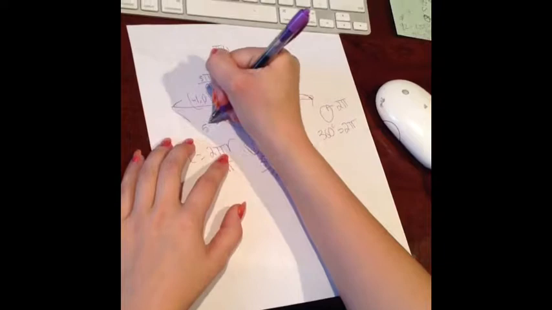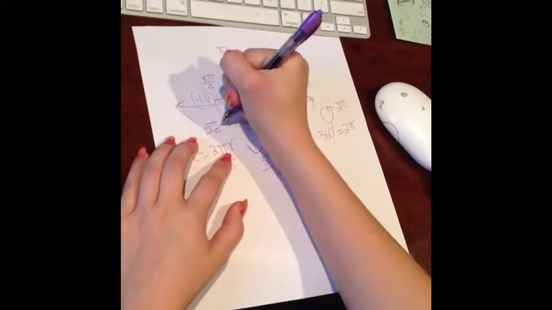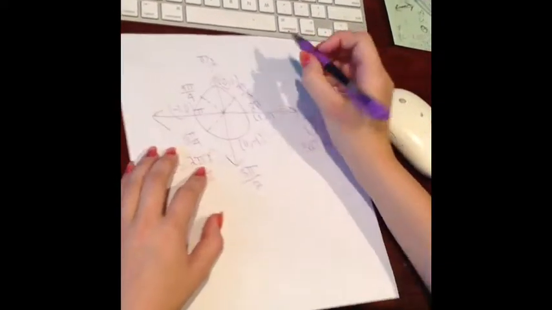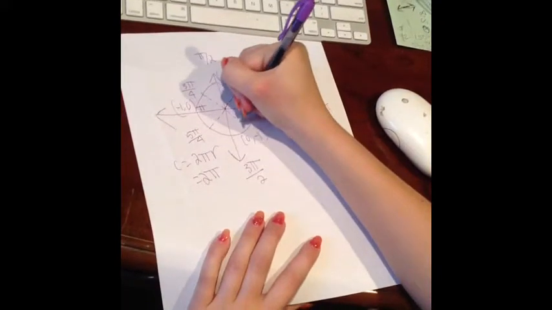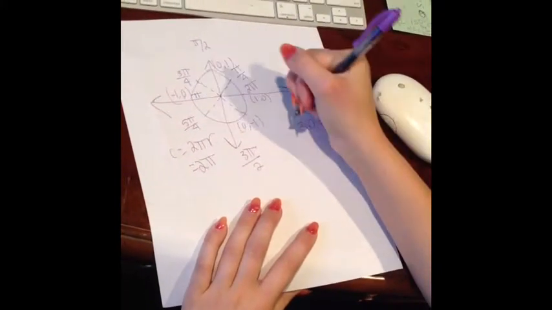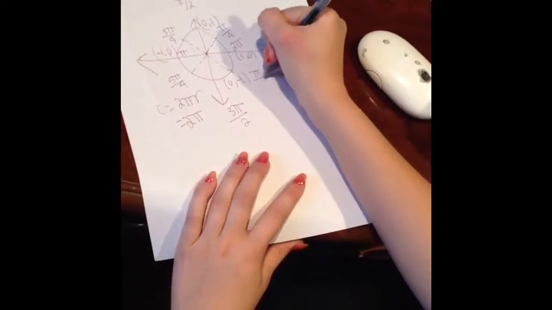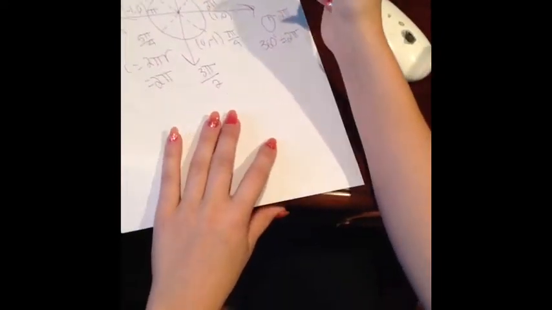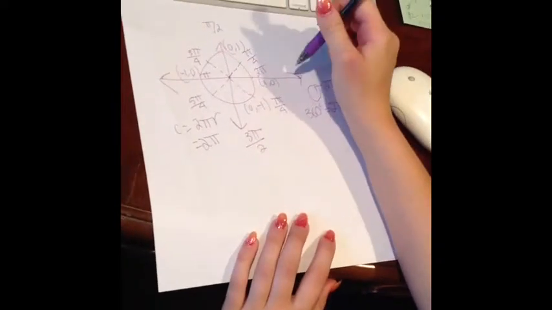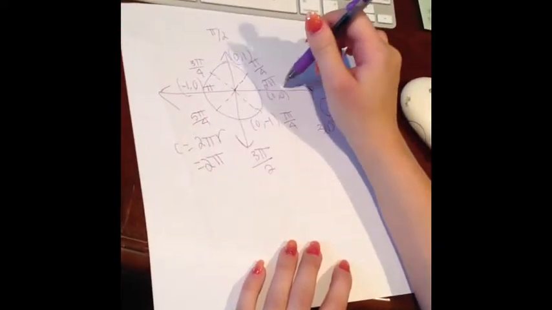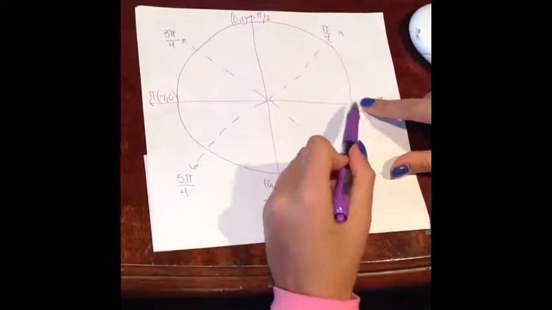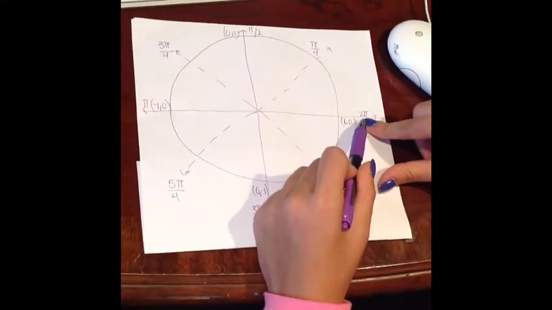This one's going to be 5 pi over 4. And then the next one, we're going to get 7 pi over 4. And then after that, you'll be back again at 8 pi over 4, which is 2 pi.